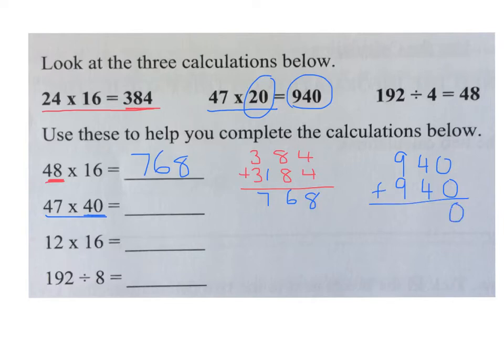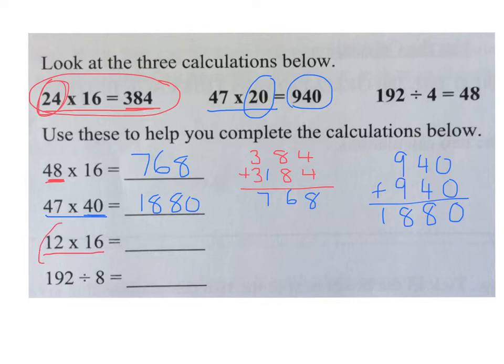0 and 0 is 0, 4 and 4 is 8, 9 and 9 are 18. 1880. My next question, 12 times 16. Well, it comes from our first statement. They have halved 24 to get to 12. So I need to half my answer on this occasion. So 384 divided by 2. 2 into 3 goes once, 2 into 18 goes 9, 2 into 4 goes twice, 192.